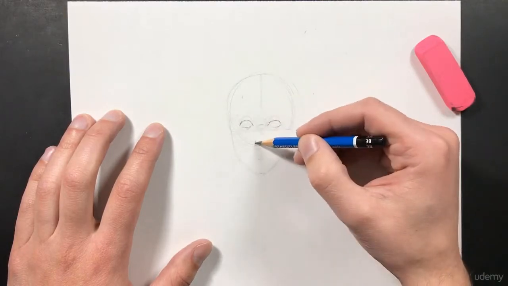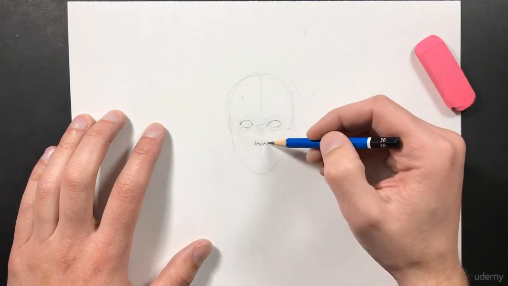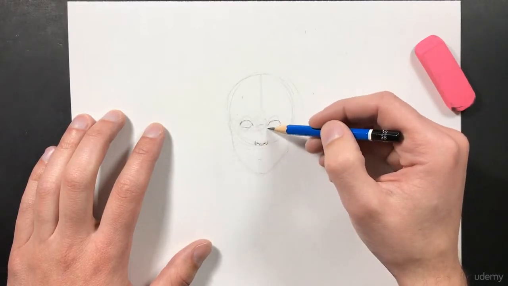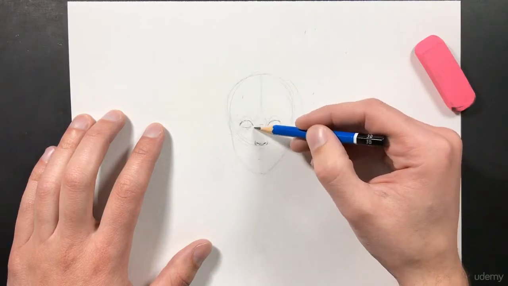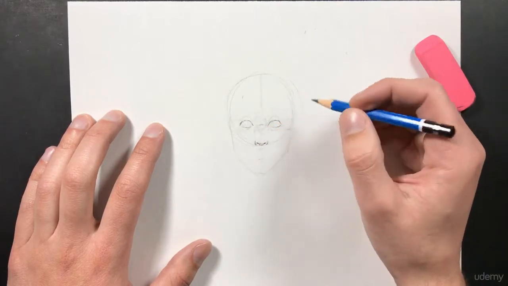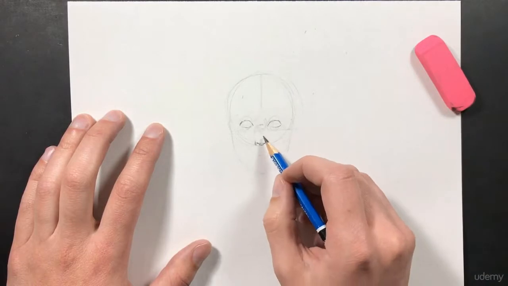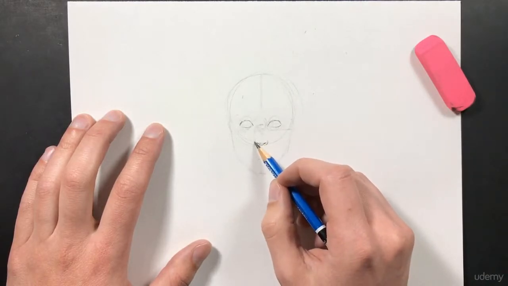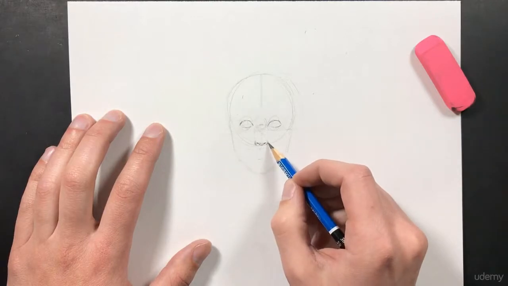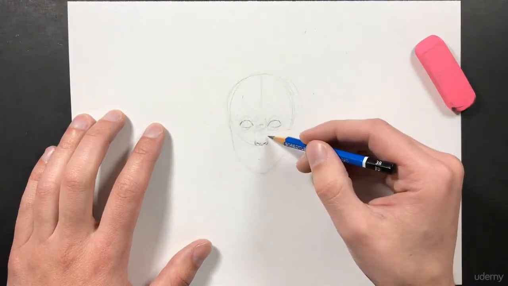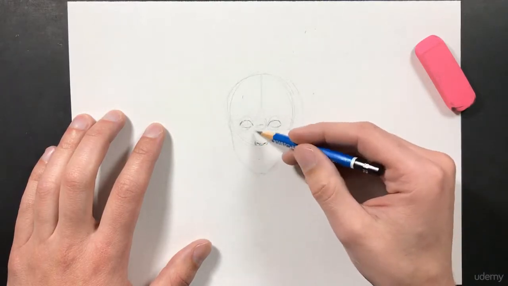Now, a good way to make sure that your nose is a good size is you can draw a line coming straight down from the inside corner of your eye on both eyes, like so. And that's about the average size of a nose. So use that as a guide. So if you want a bigger nose, make it bigger than these two lines. And if you want it to be smaller than the average nose, then make it smaller than these two lines.